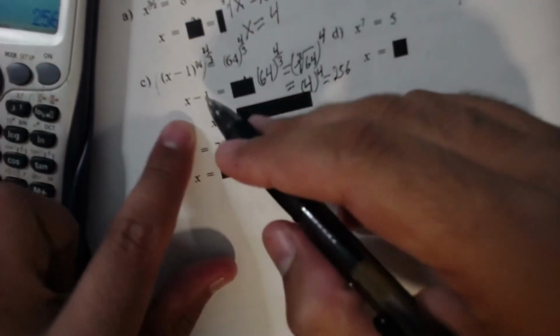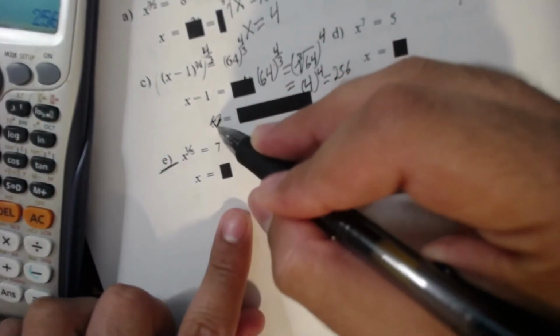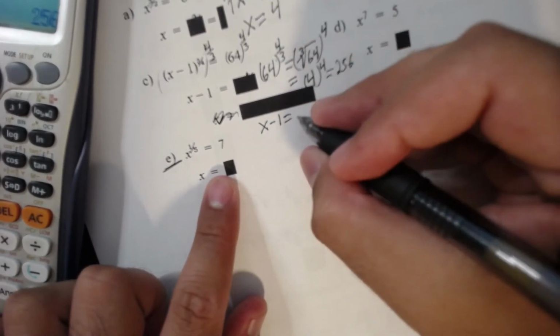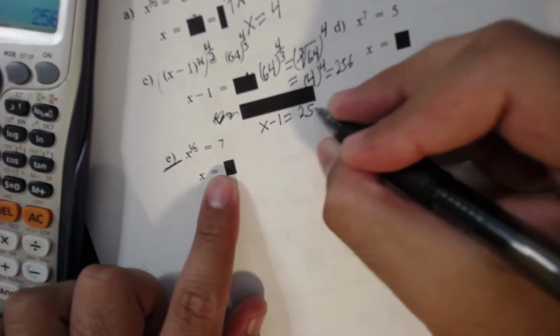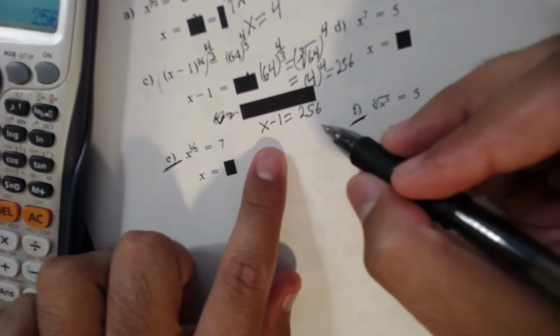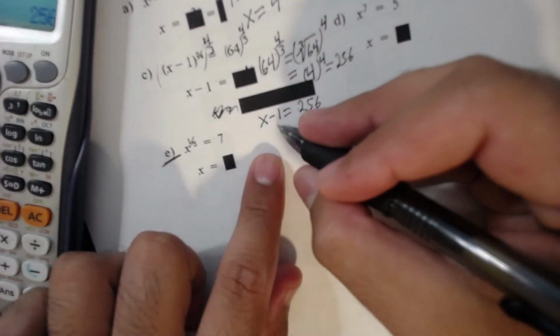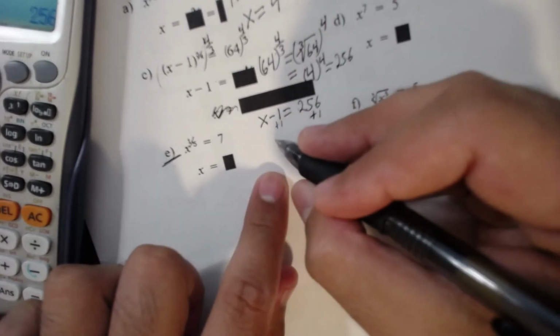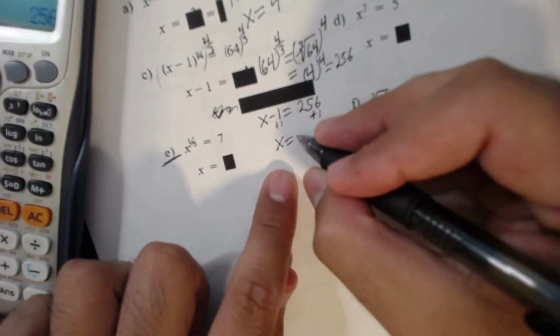We got x minus 1 equals 256. And then it's a simple equation. Add 1 on both sides. So x is equal to 257, and that's what we got.